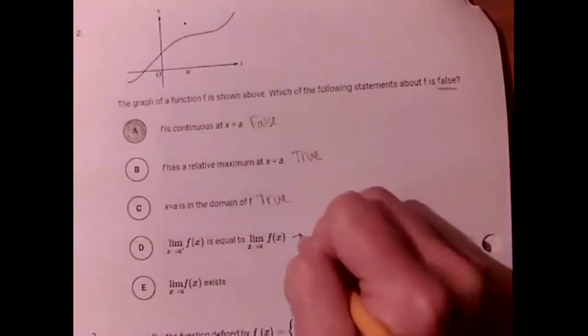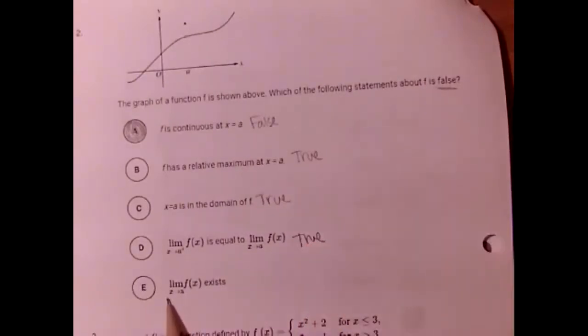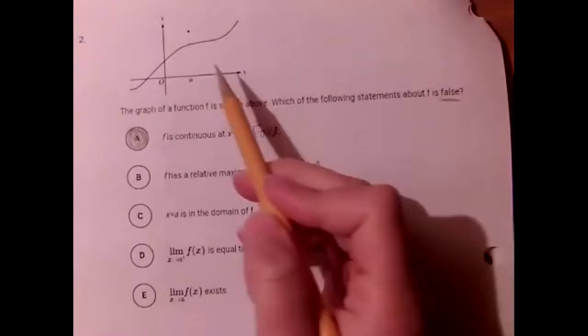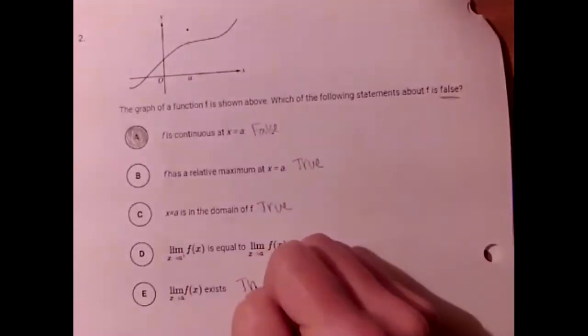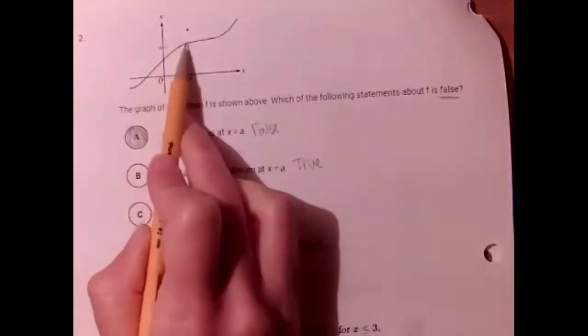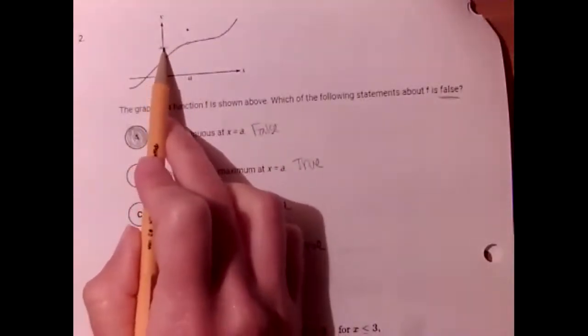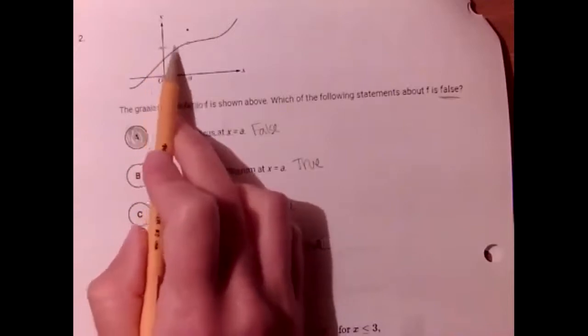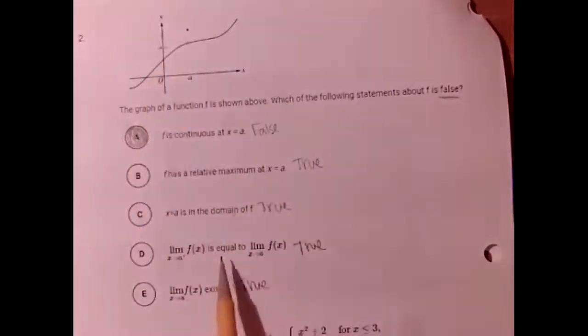So that is true. And then the limit as x approaches a exists. Yes, that's true. It would be whatever y value this is right here. Now they didn't label, so I don't know if this is 2 or 3 or 10 billion. I'm not sure because they didn't label, but whatever that y value is what that answer would be.